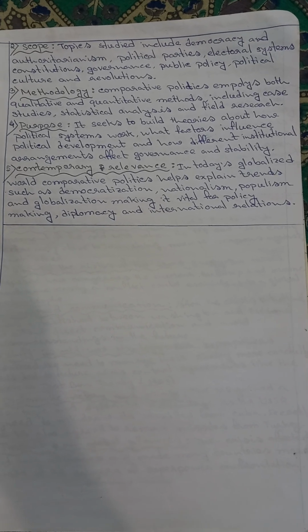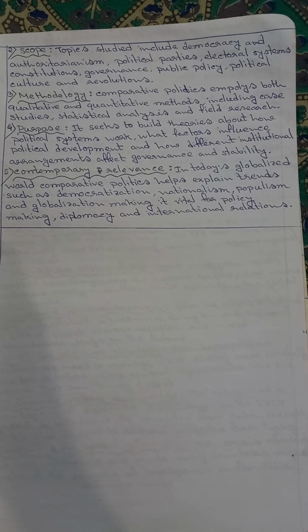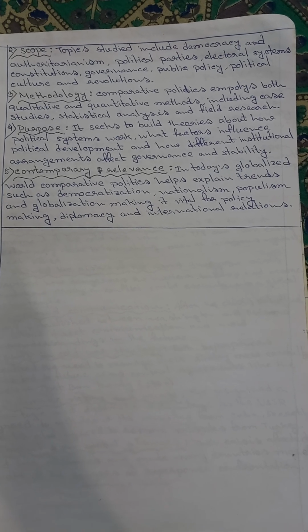Third, methodology. Comparative politics employs both qualitative and quantitative methods, including case studies, statistical analysis, and field research. Fourth, purpose. It seeks to build theories about how political systems work, what factors influence political development, and how different institutional arrangements affect governance and stability.